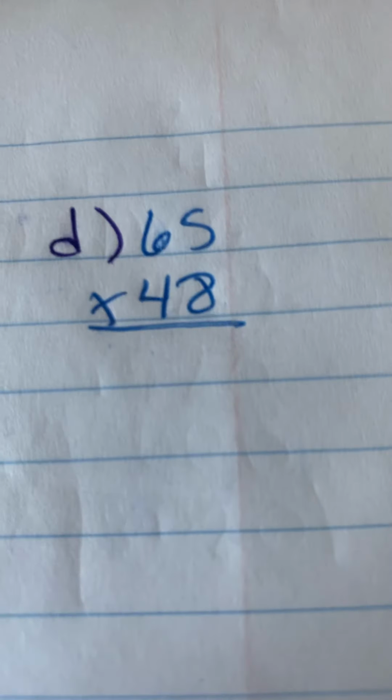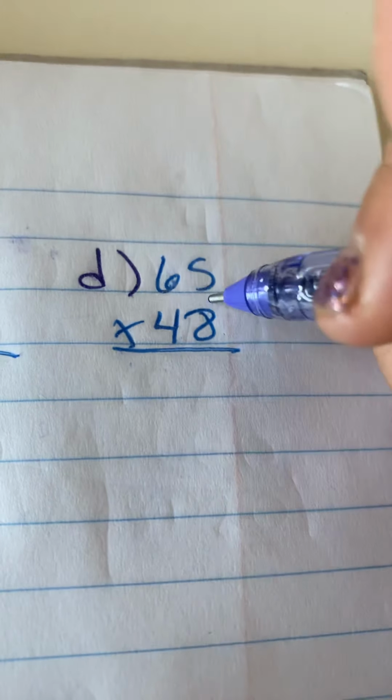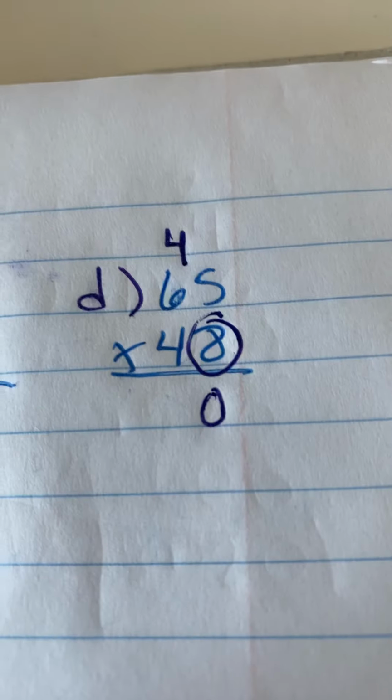Now for our last one, we're going to start with our ones place. 8 times 5 is 40. Put your 0, carry your 4. Then 6 times 8 is 48, plus 4, 52.